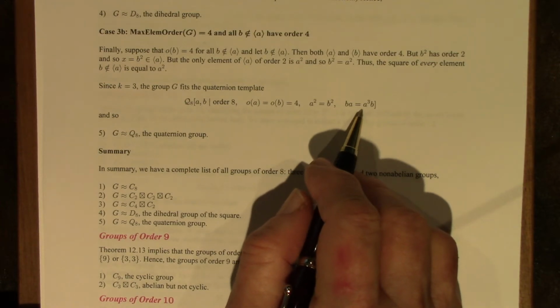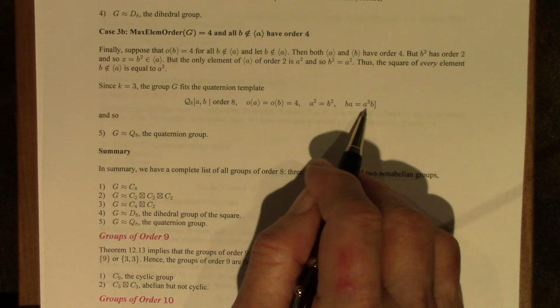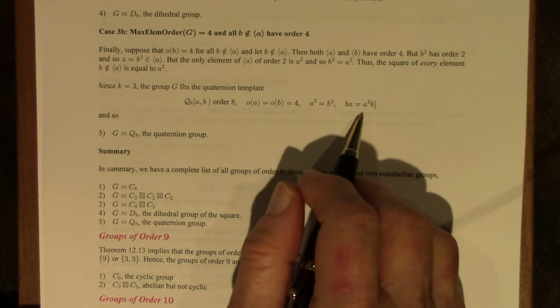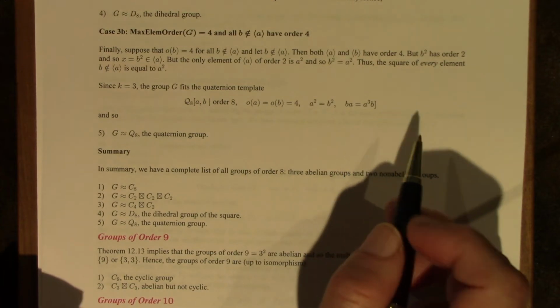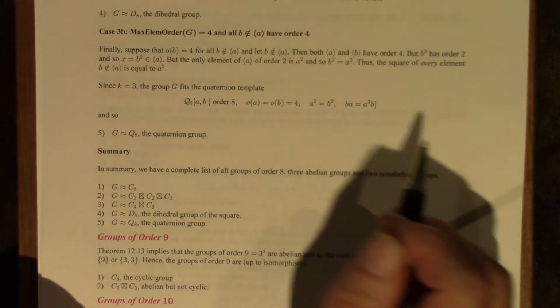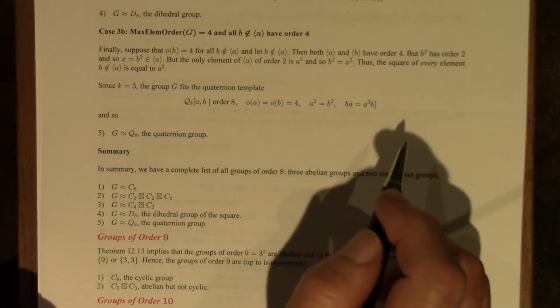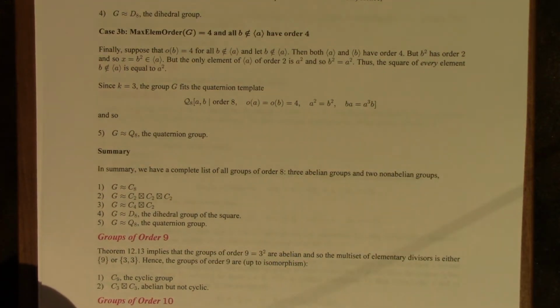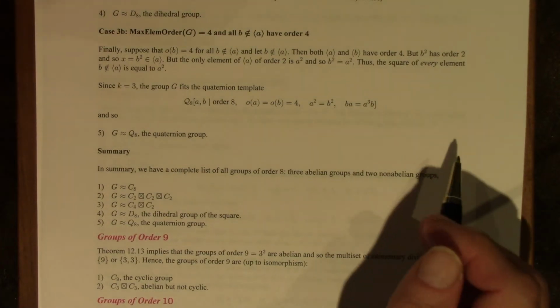Okay. It's hard to remember all these templates. Don't expect to remember these templates, quaternion, dihedral, and so on. You may have to look them up. If you use them a lot, you tend to remember them, but then when you stop using them, you tend to forget. At least that's my experience.